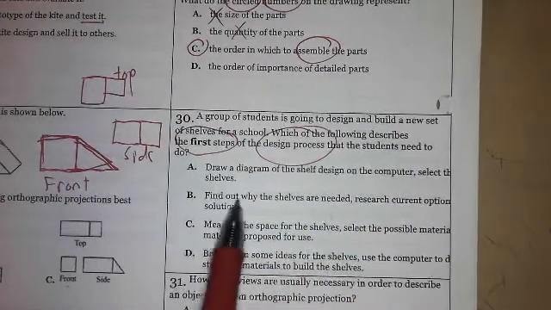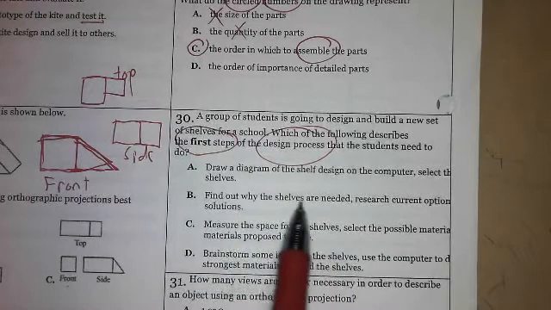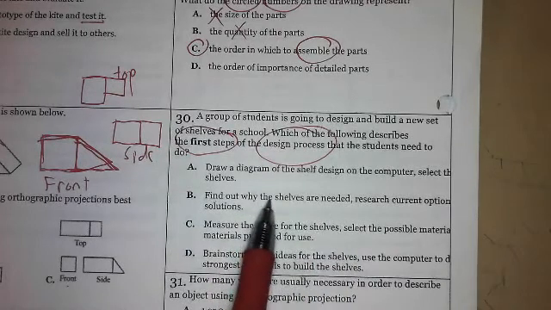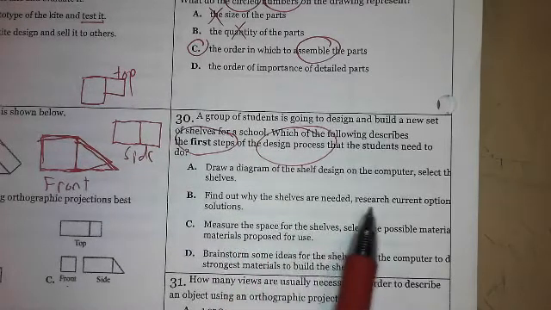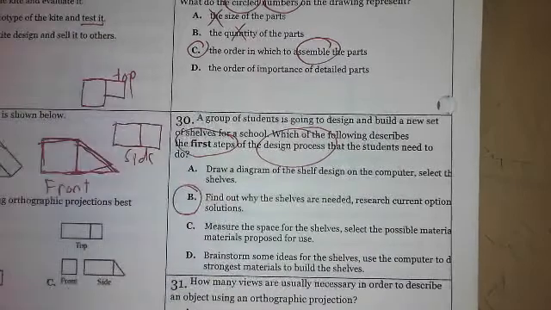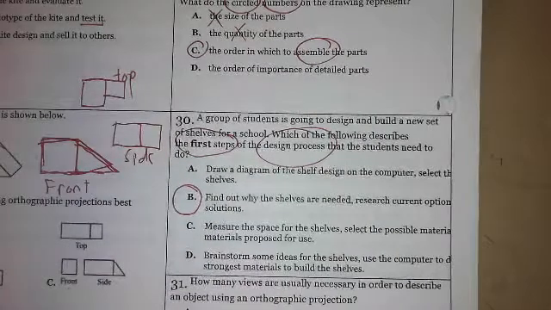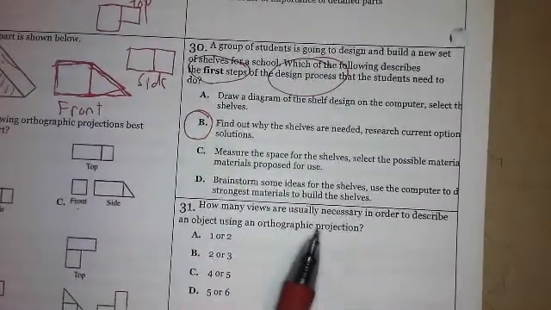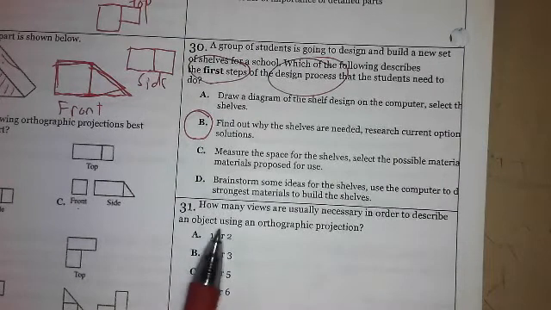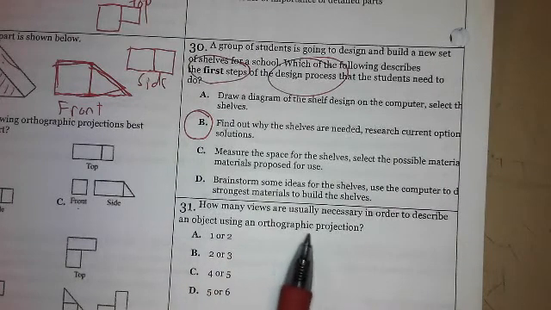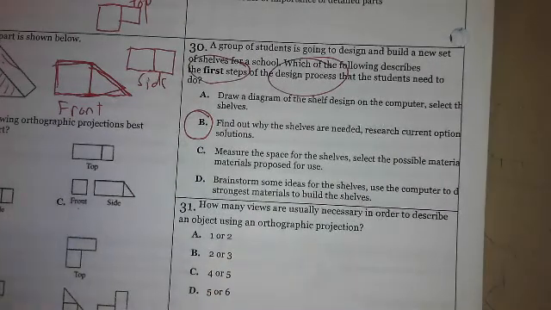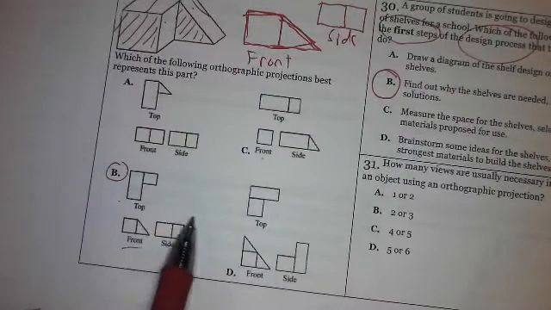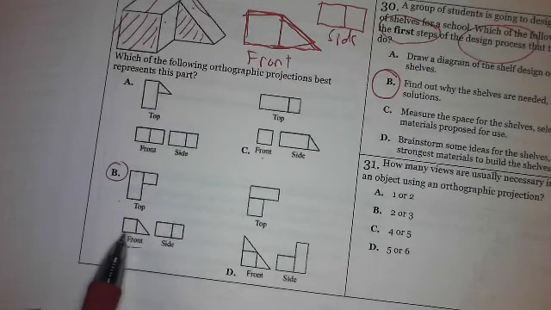A group of students is going to design and build a new set of shelves for a school. Which of the following describes the first steps of the design process the students should do? First step, you find out why the shelves are needed. This is define the problem. Why do we need the shelves? And then you research the problem.